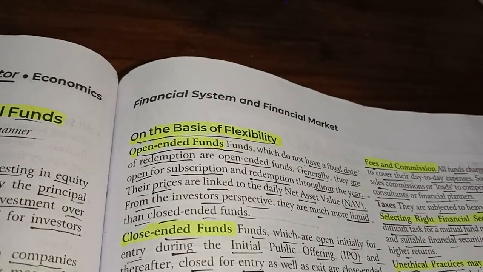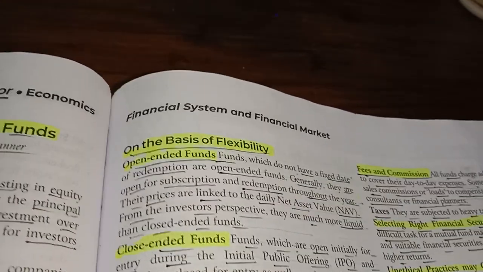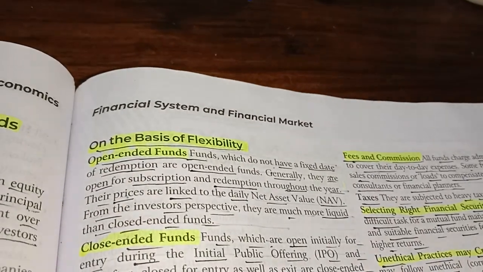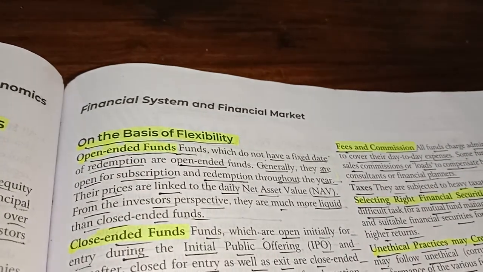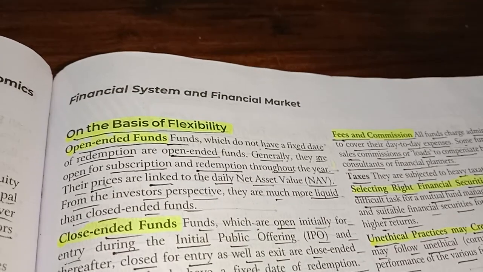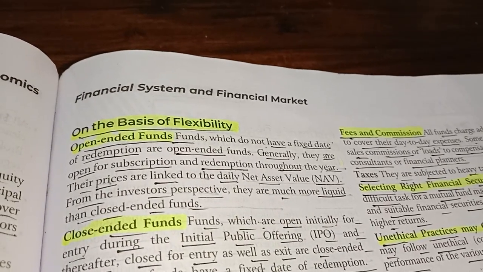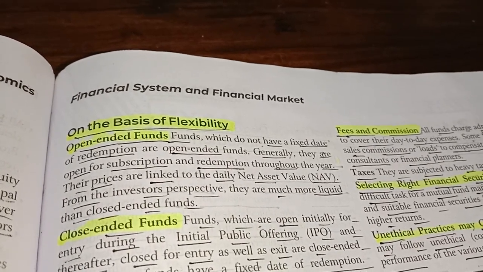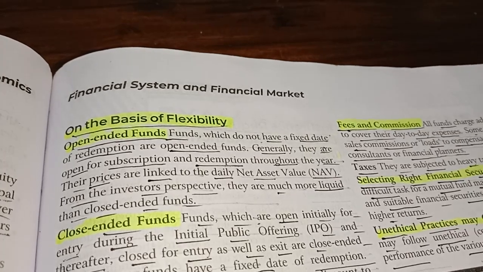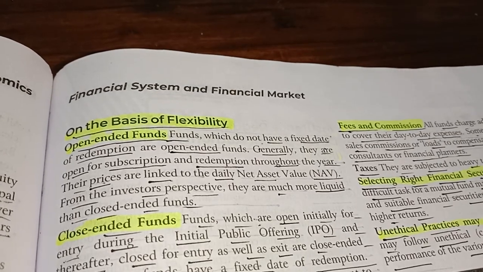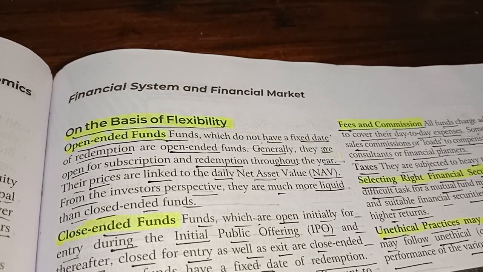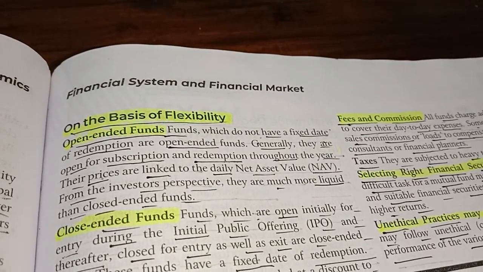On the basis of flexibility, open ended funds. Funds which do not have a fixed date of redemption are open ended funds. Generally, they are open for subscription and redemption throughout the year. Their prices are linked to the daily net asset value (NAV). From the investor's perspective, they are much more liquid than closed ended funds.